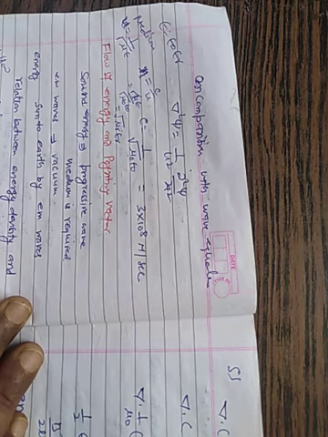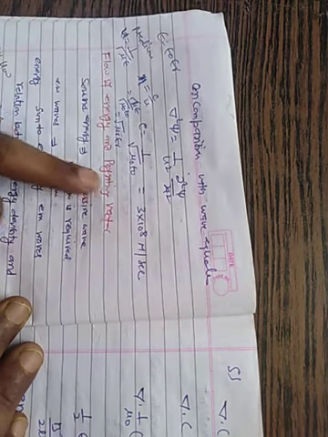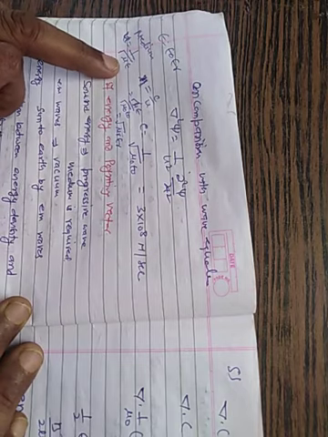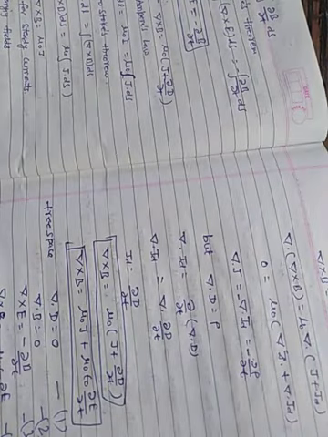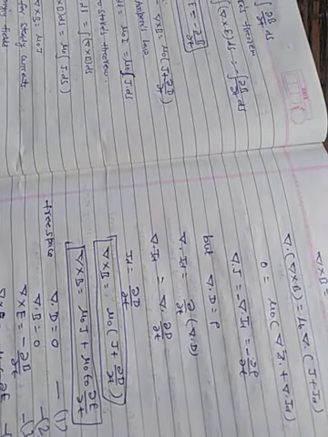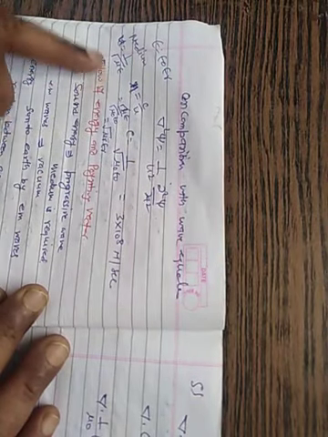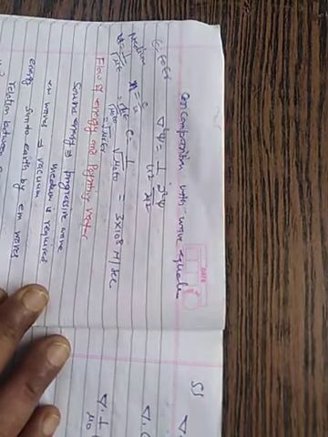So if we compare, then this u comes out to be 1 upon under root mu epsilon, because here it is mu naught epsilon naught.